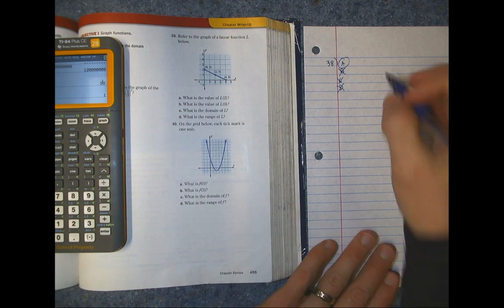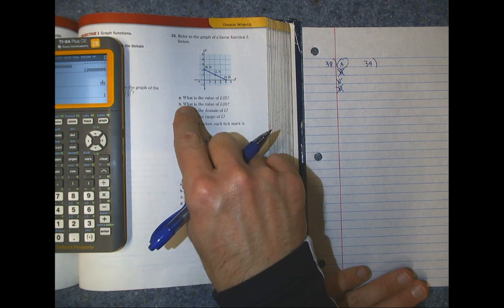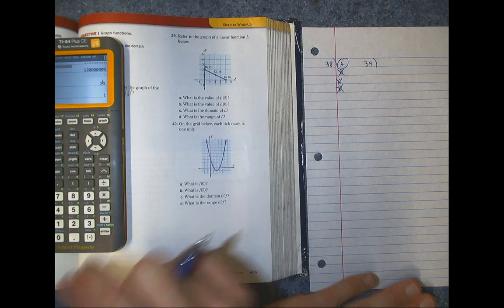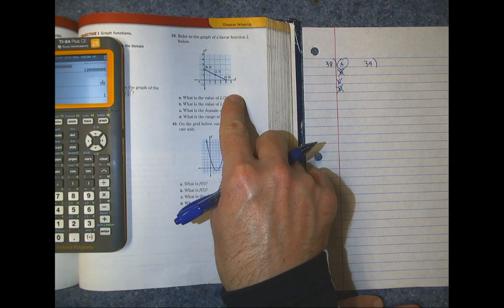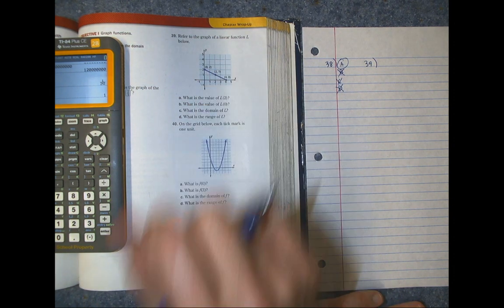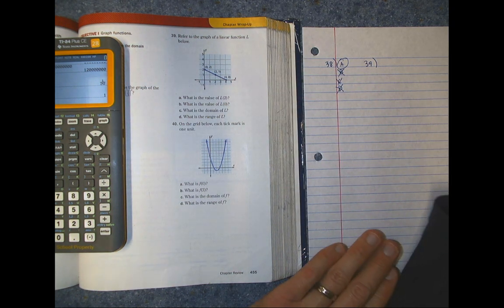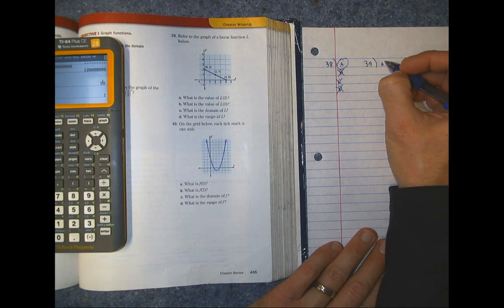Okay, going over to 39. We're going to basically interpret some functional data here from the graph. And we got to be able to understand our function notation. That's what I was going for there.